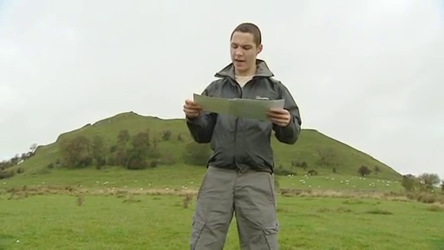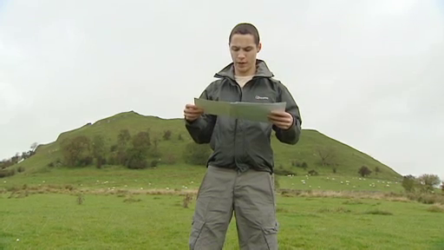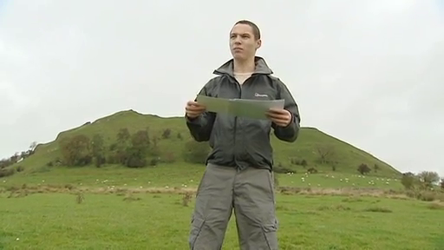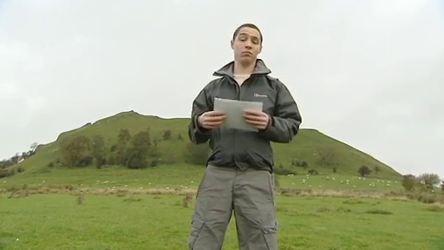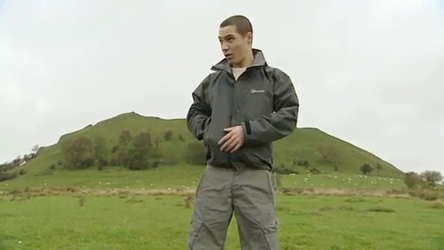Head for the highest peak in the area. You need to go up as steeply as you can. Highest peak in the area. Better take a look.